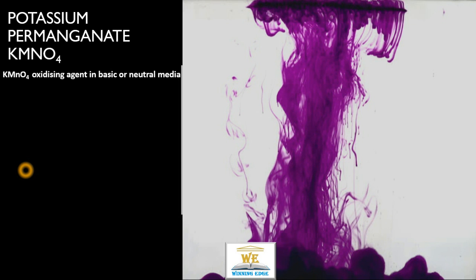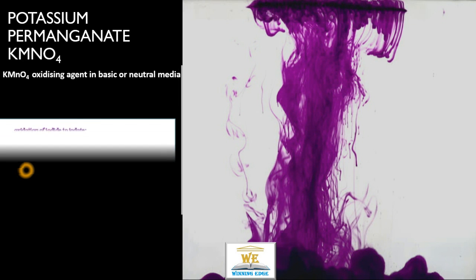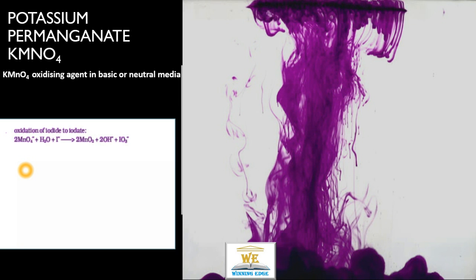Now, next is potassium permanganate as the oxidizing agent in basic or neutral media. Oxidation of iodide was the same, but here it is different. It gets oxidized to iodate rather than iodine.